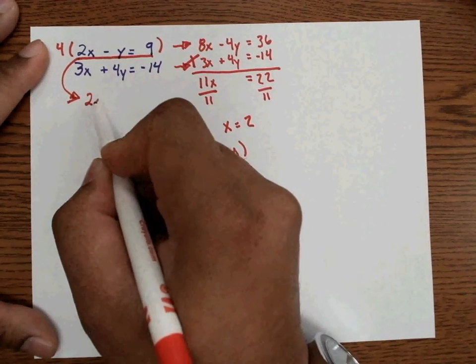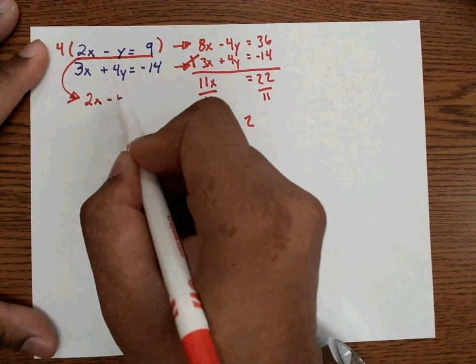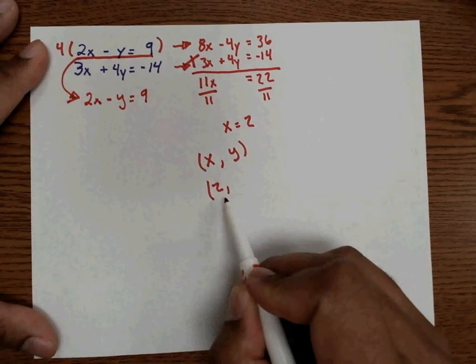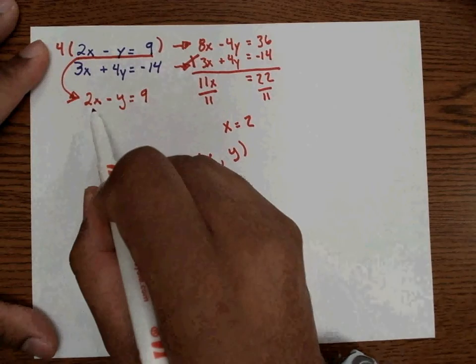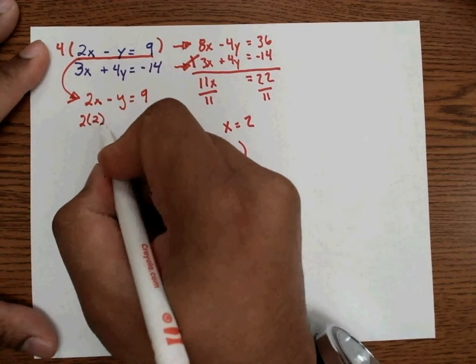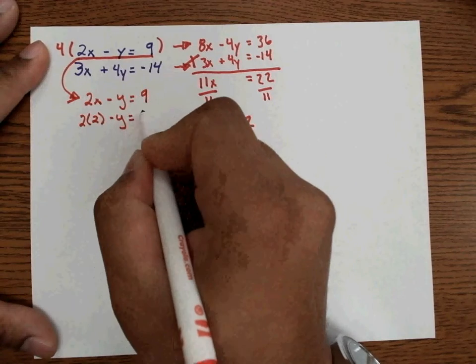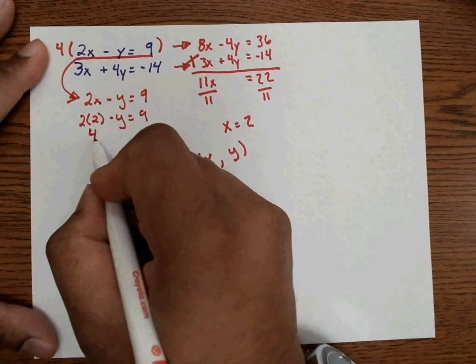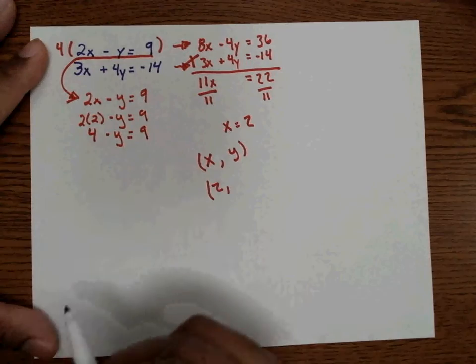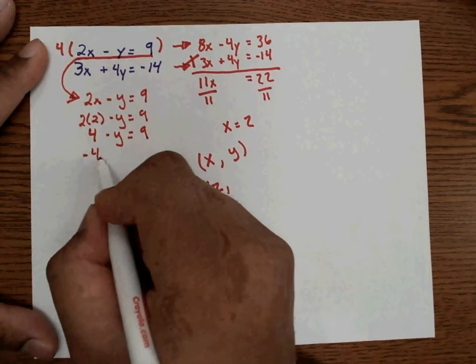So we have 2x minus y is equal to 9. Remember, we found out that x was 2, so we're going to plug in a 2 for x. So we have 2 times 2, so that will give us 4. And then we just solve for y. So we're going to subtract 4 on both sides.